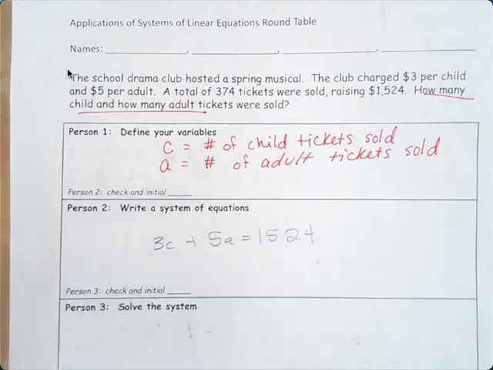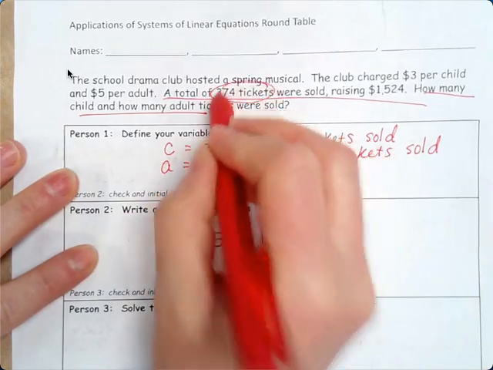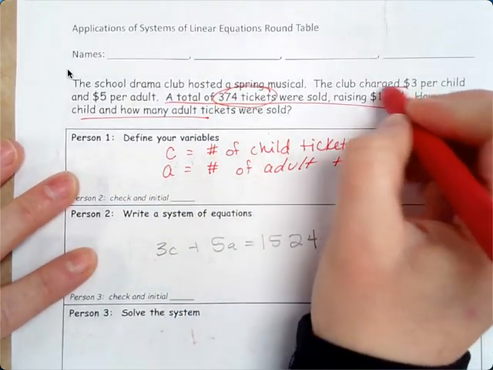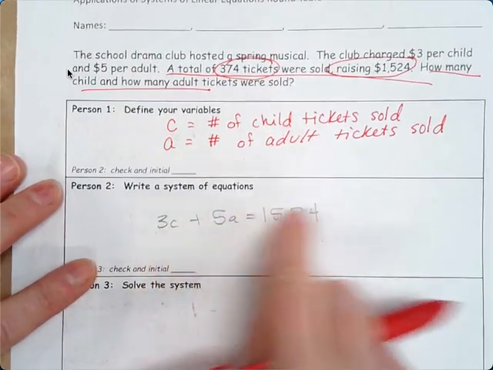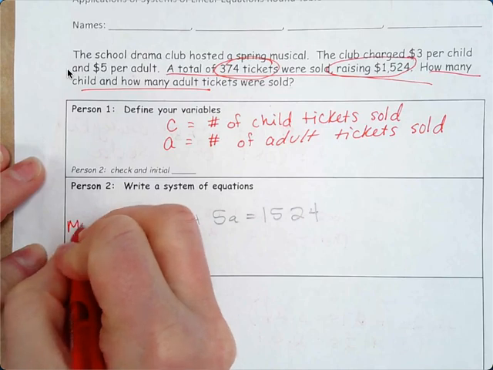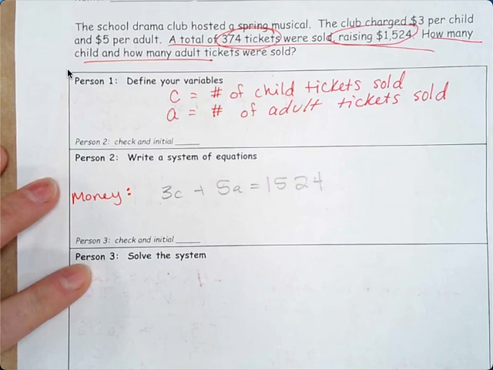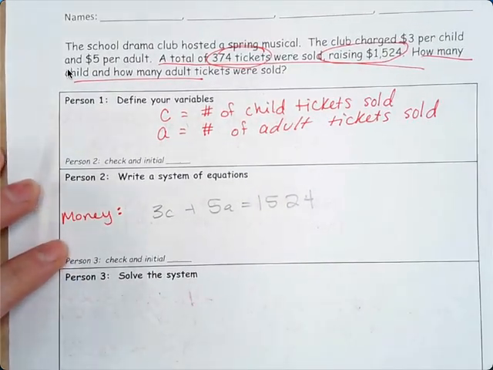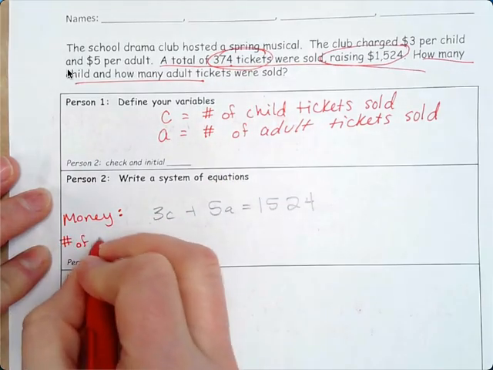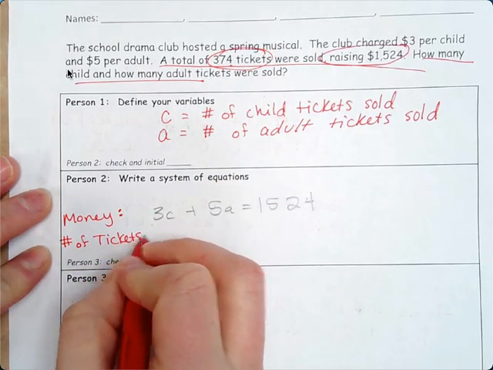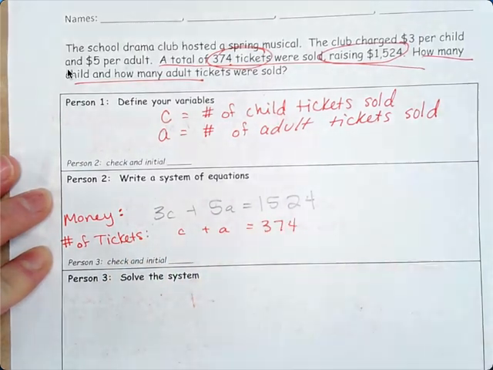So then we would have 2 types of equations. Because they give us this information, we know total number of tickets is one equation and total amount of money is another equation. So this one represents amount of money. 3C plus 5A equals 1,524. And then the other one is the total number of tickets. So that'd be child plus adult has to equal the 374.